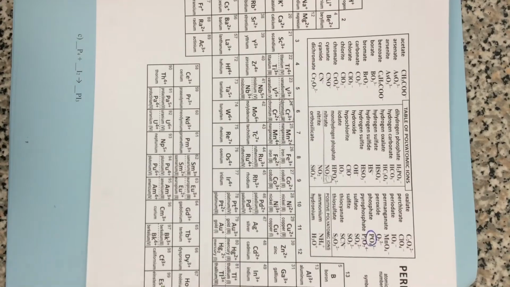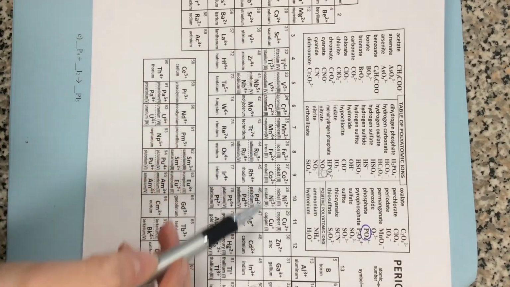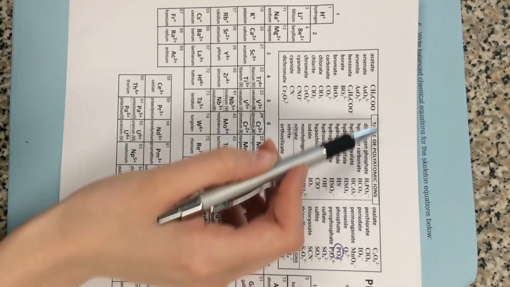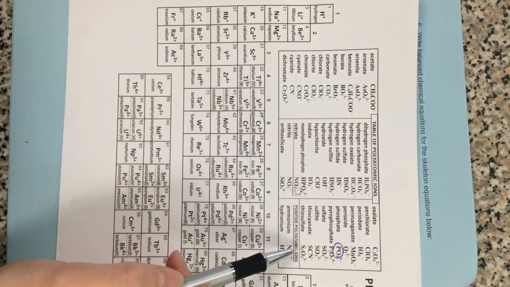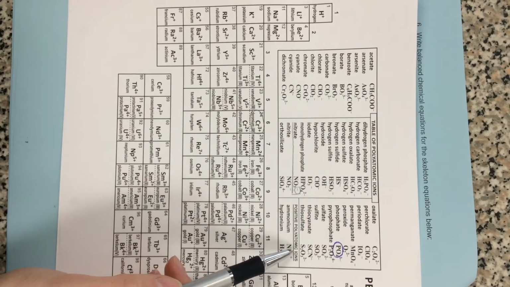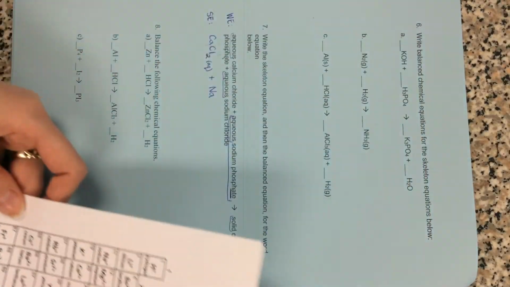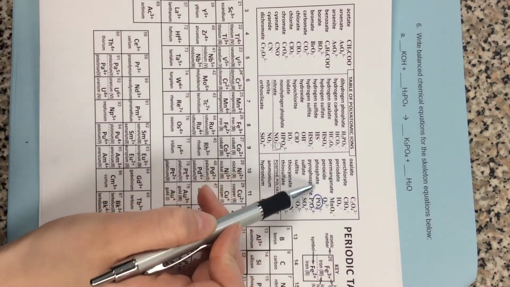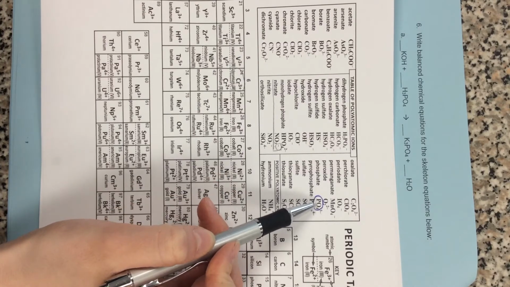So instead of finding it in my table here, I'm going to find it actually up above in this table. Okay, so PO4, I believe that's what it is, right? Or phosphate, yes. If I look here, phosphate is PO4.